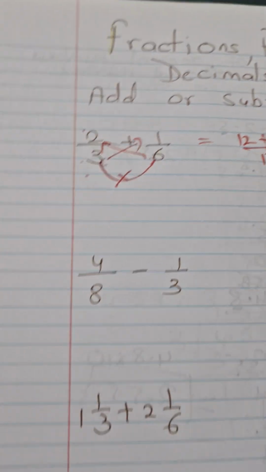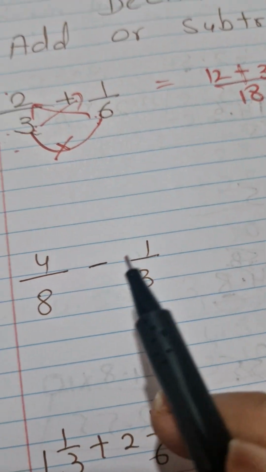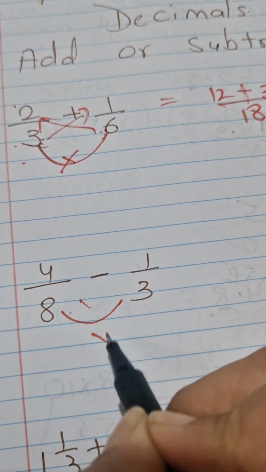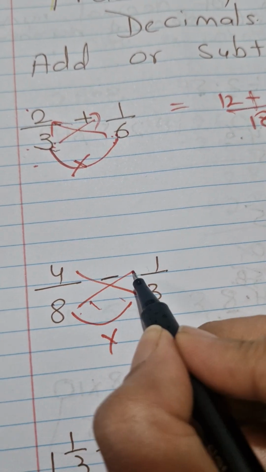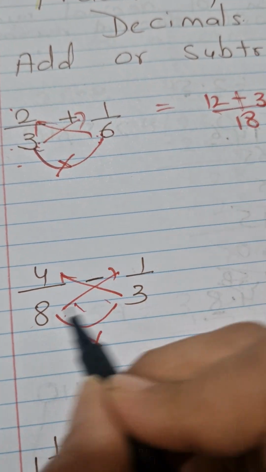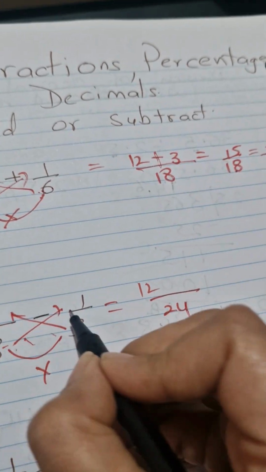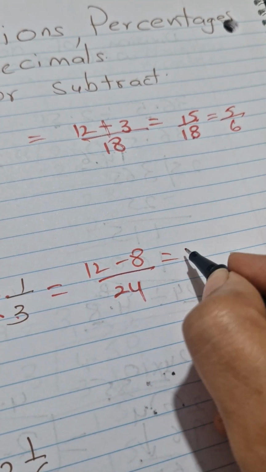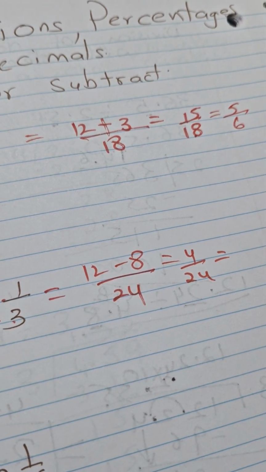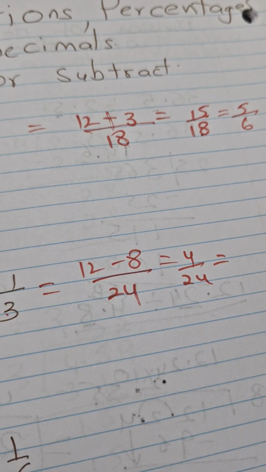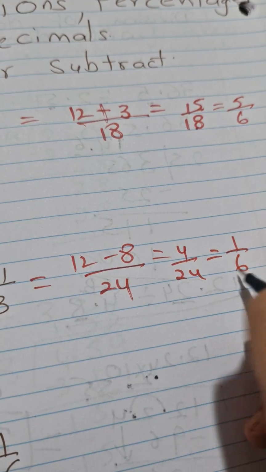Now the same process we will do in subtraction. Just multiply the denominators and cross multiply the numerators. So 8 times 3 gives you 24, 3 4s are 12, 8 1s are 8, which gives you 4 over 24. Now again we can reduce to the lowest term by dividing with the 4 table, so it will be 1 over 6.